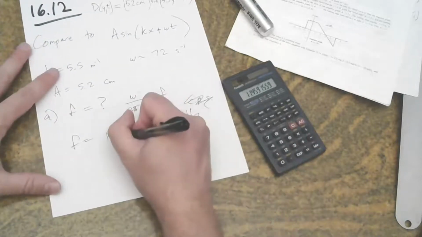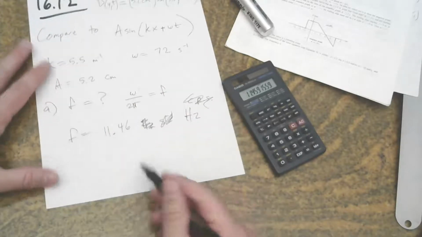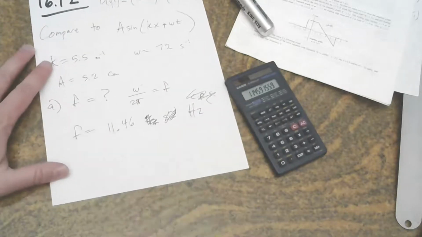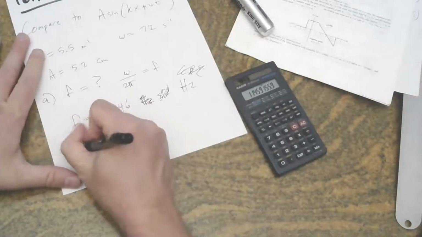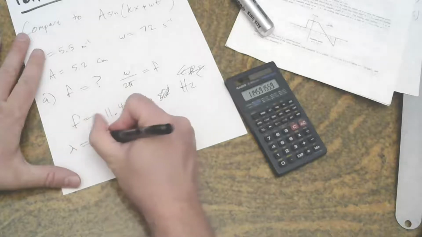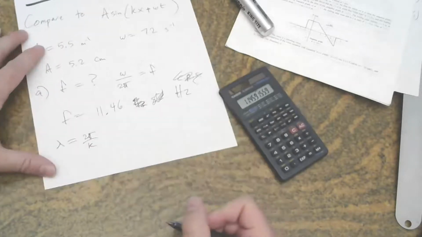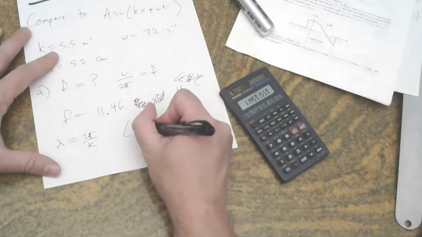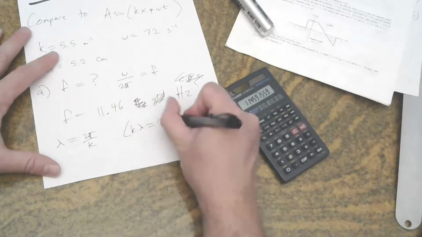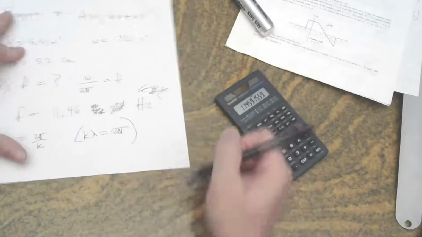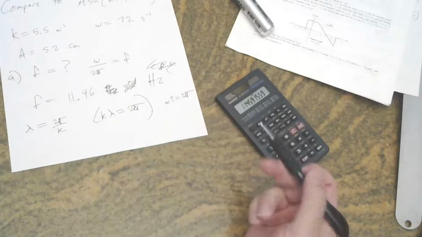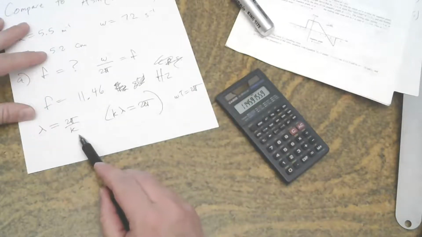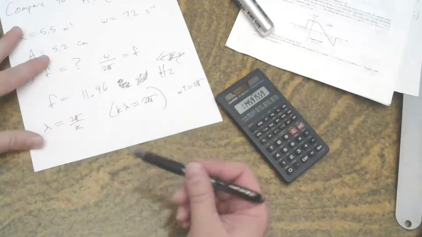Okay, so we've got that number. You can just round that to 11.5. And now they'd like to know the wavelength. The easiest way to do that would be lambda equals 2 pi over k. Because remember, k times lambda has to equal 2 pi. It's the same type of relationship as omega times period has to equal 2 pi. Just memorize, wavelength and wave number are reciprocals with the factor of 2 pi in there.